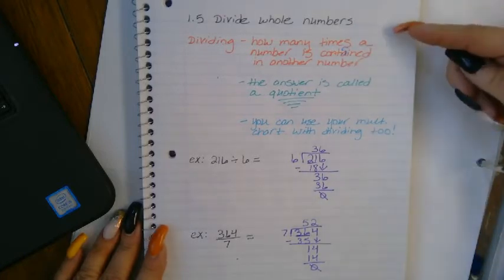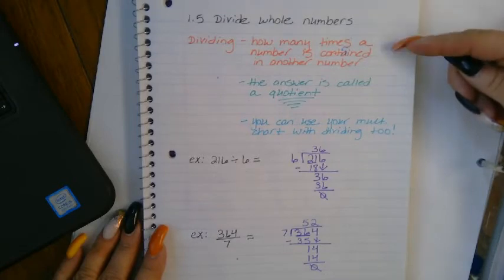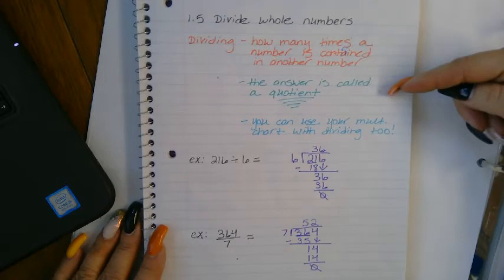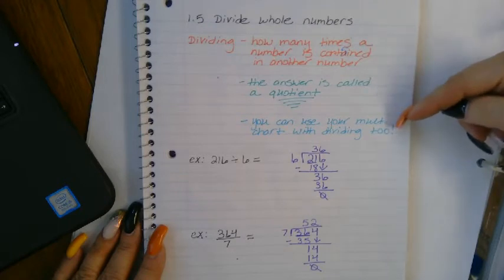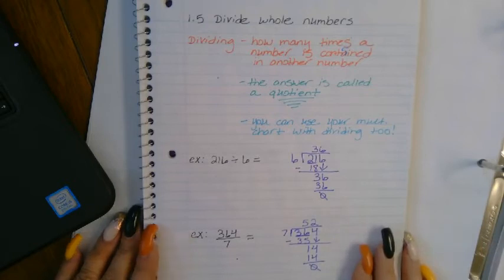So, first off, dividing. That is how many times a number is contained in another number. The answer is called a quotient. And you can use your multiplication chart with dividing too. So there's a cool little tool there.